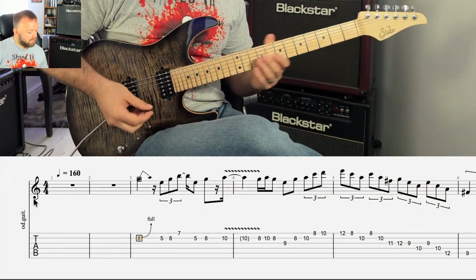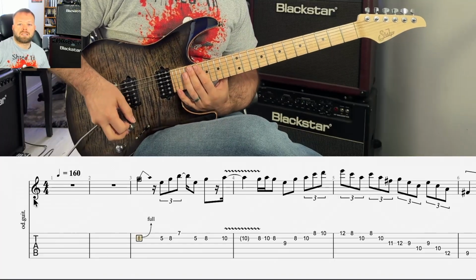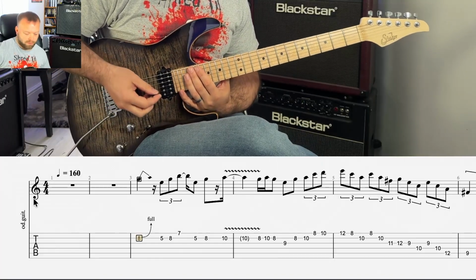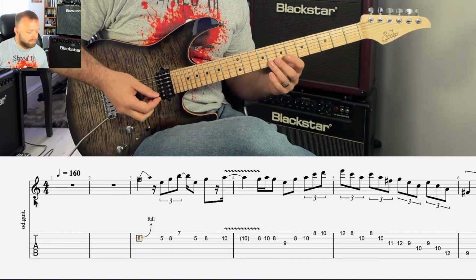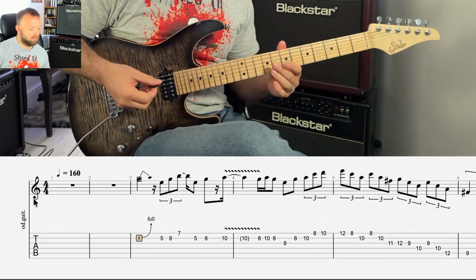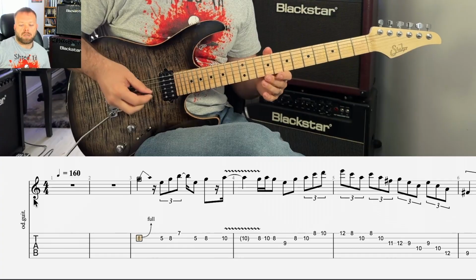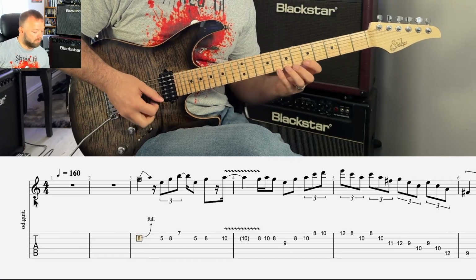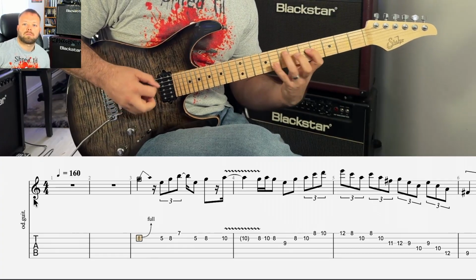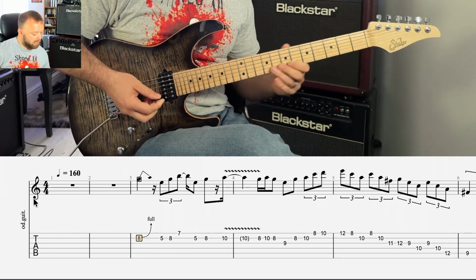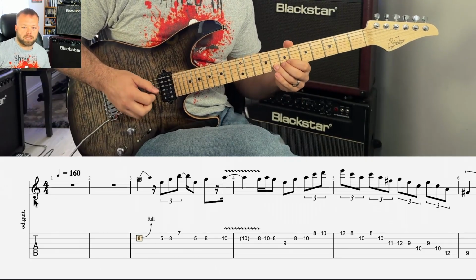Okay, so in this next idea we're going to be looking at making intervallic leaps of thirds. The chord that we're playing over here is an A minor 7, and I'm going to be using the A Dorian mode. So the initial lick comes out as this.